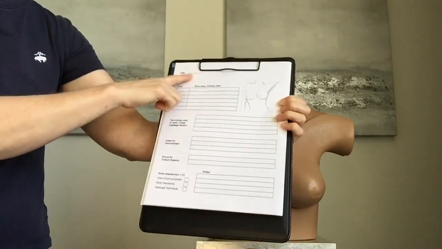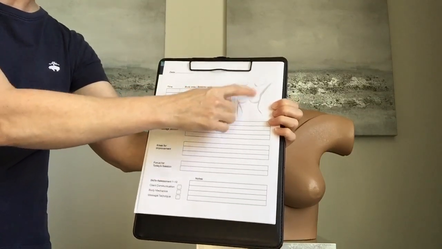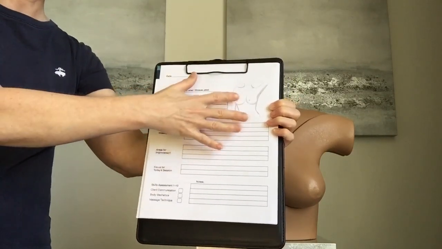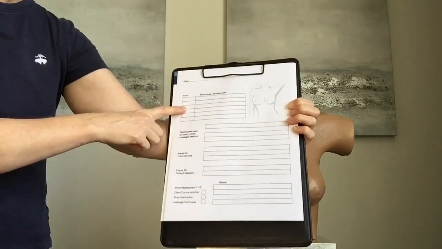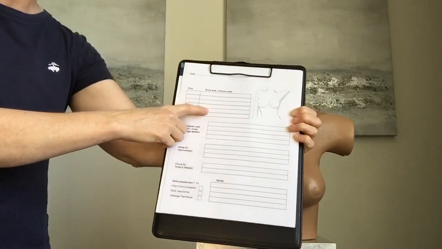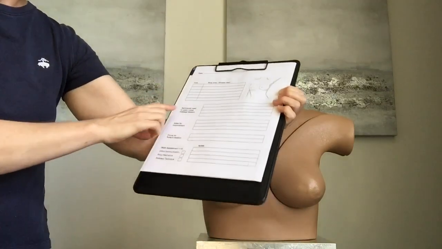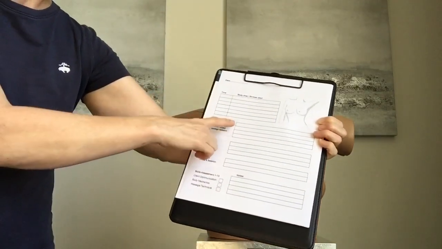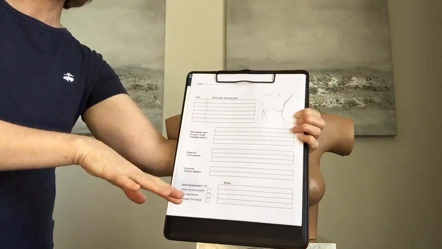So we start off with the date of the session. You have a little image here where you can make your notes on what you found in the tissue in the different areas of the breast, and then how many minutes you spent on each type of stroke and each section of your breast massage. Then there's also a place for you to list the techniques that you used to both open and close the massage session.